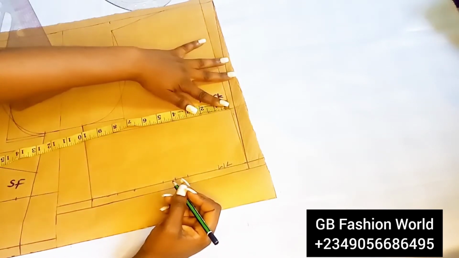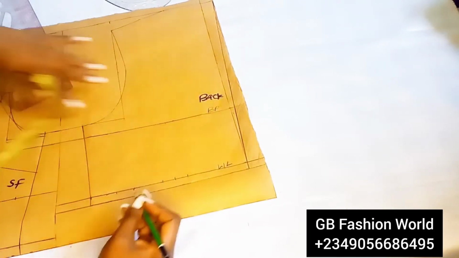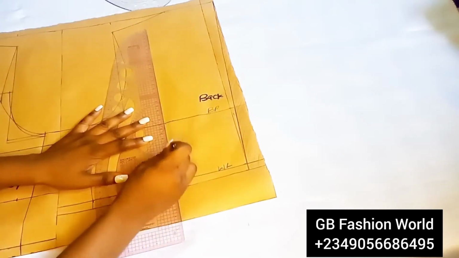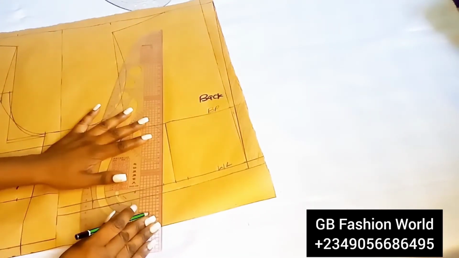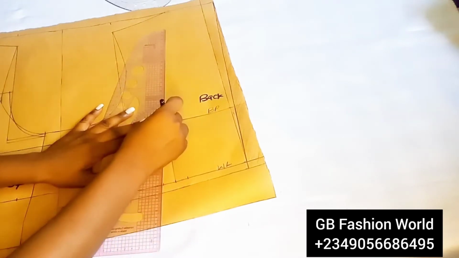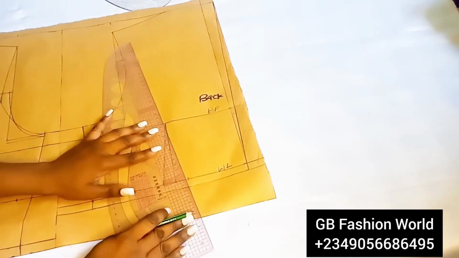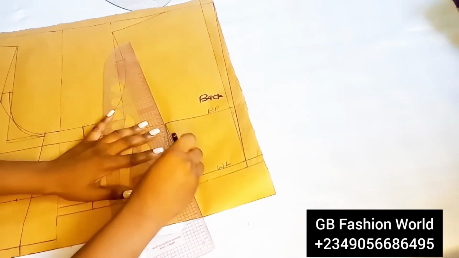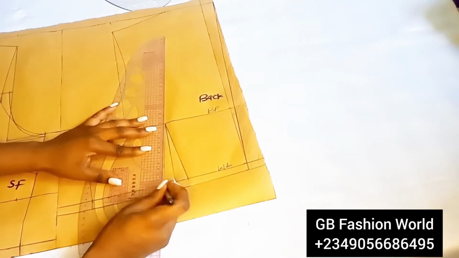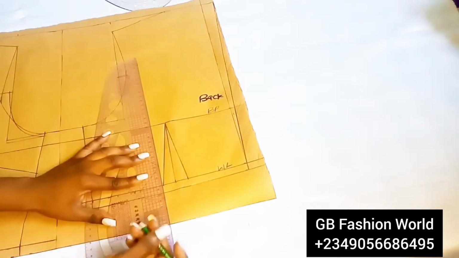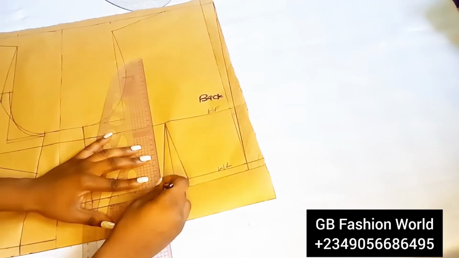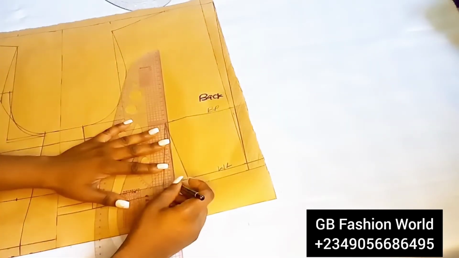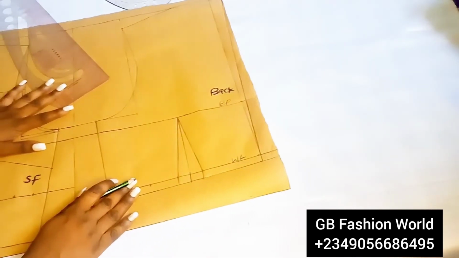So here on the bust point, I'm also going to connect the dart. This is actually very simple, just for us to connect our dart. Then on the back part, we are also going to contour the back part, so avoid gaping on the back part of your dress. So I haven't connected the darts now. This is what I have.